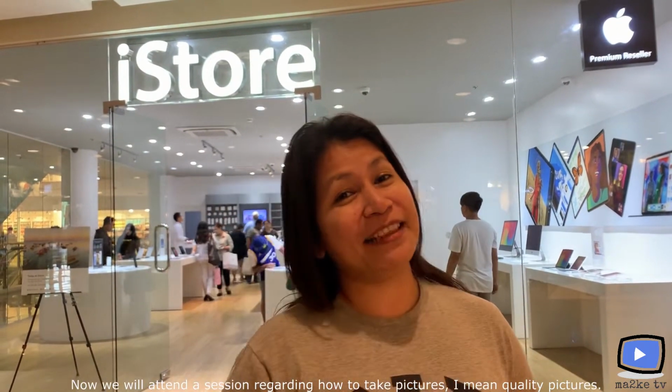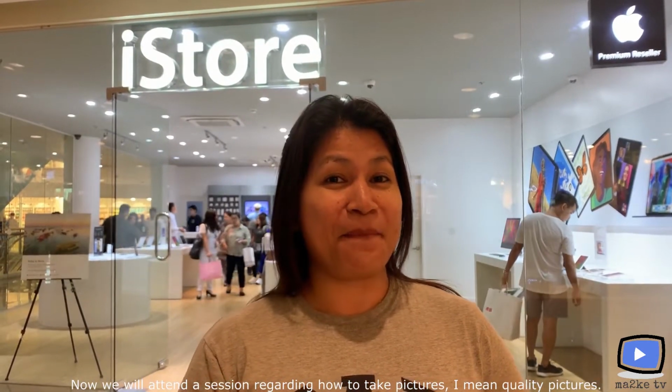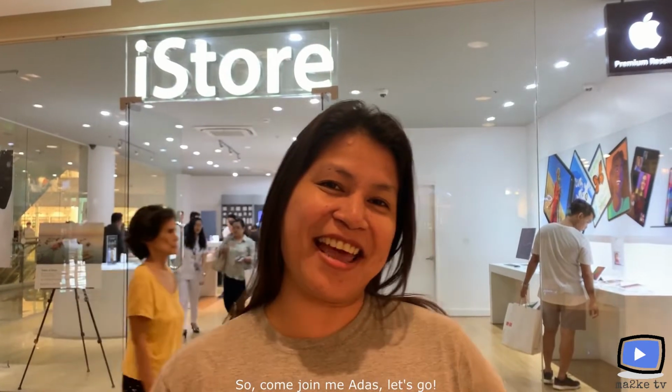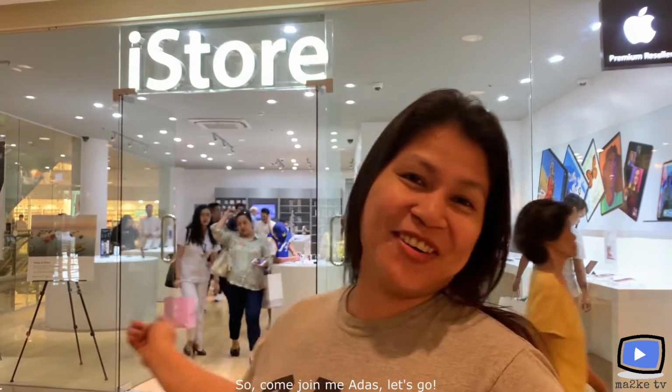Karon sa iStore Ayala Center Cebu. That's iStore. Karon, we will attend a session regarding how to take pictures, I mean quality pictures. So, tana, mga aras, kuyugi ko!